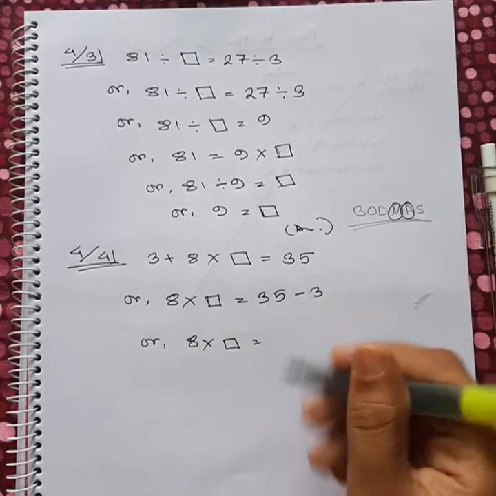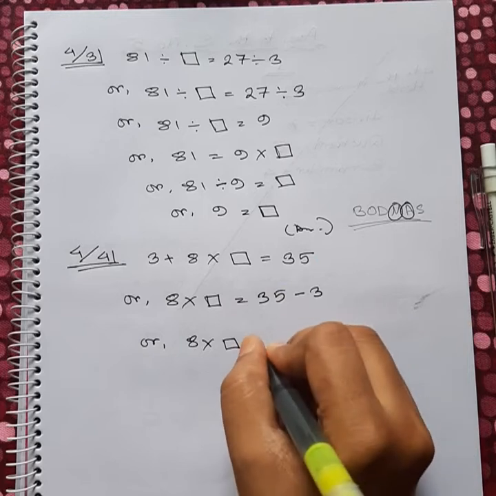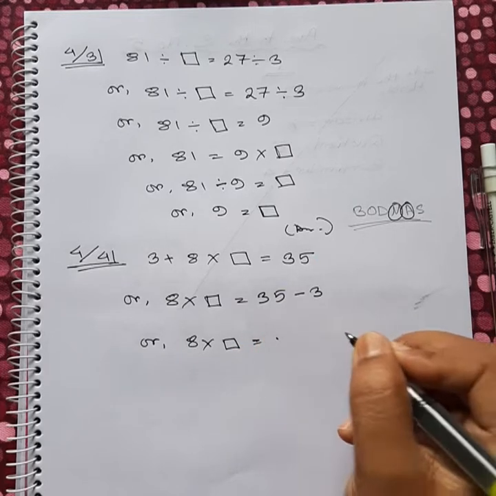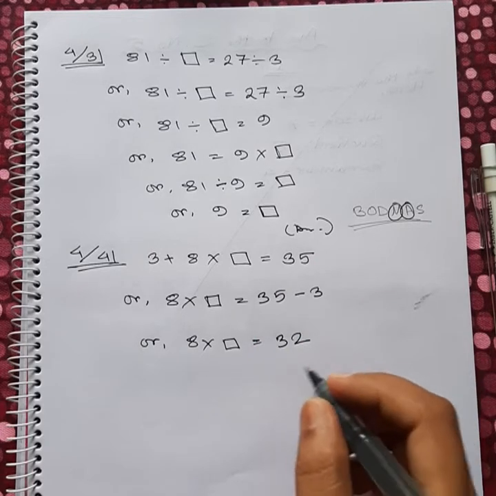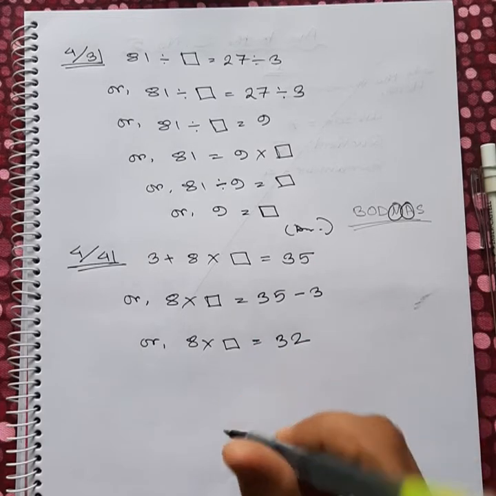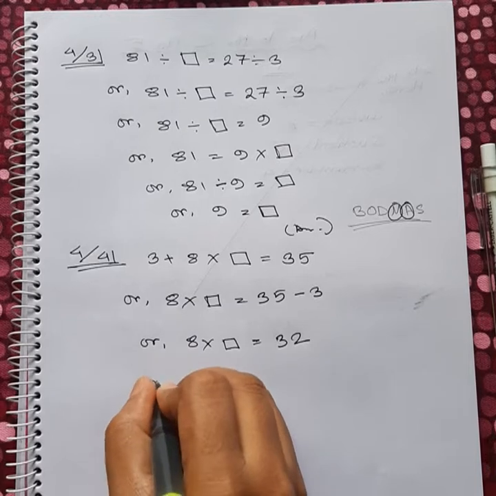Pardon my handwriting. You know that Miss is very lazy and I don't want to write down anything, not a single thing on the copy. Board is okay with me, but the copy I really don't like to write on.